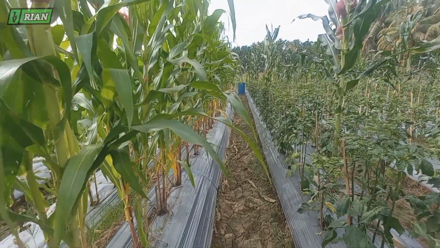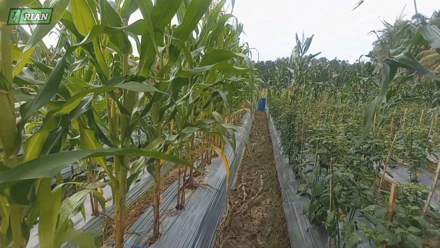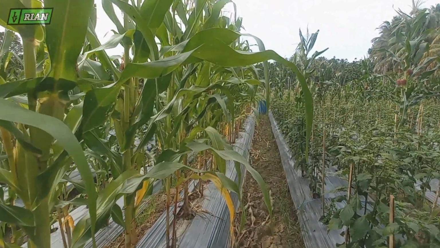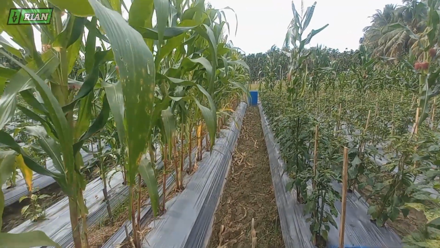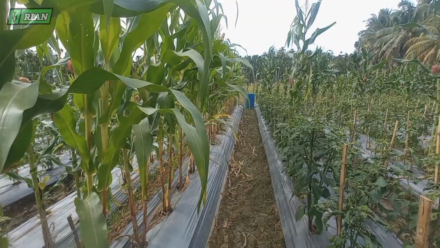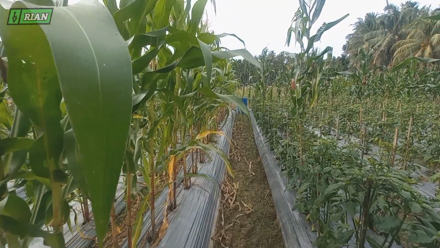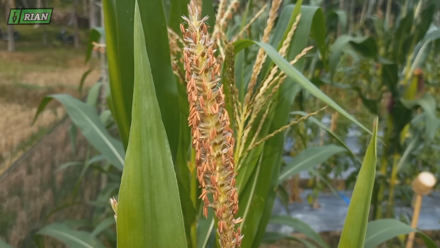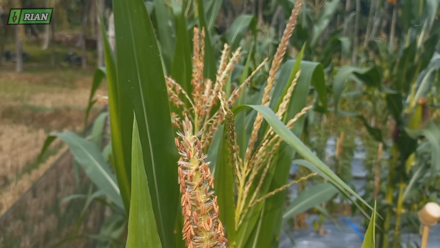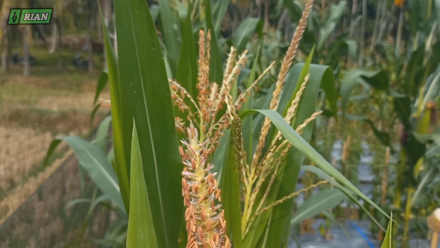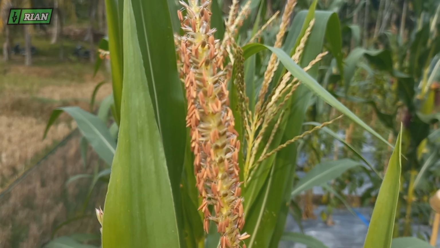NPK fertilizer, for example, is rich in nitrogen, phosphorus, and potassium, all of which are essential for the early growth of corn plants. Nitrogen plays a role in leaf and stem growth, phosphorus aids root development, and potassium plays a role in photosynthesis. It is recommended that farmers first measure the soil to determine the most appropriate type of fertilizer, ensuring that the plant's nutritional needs are met.